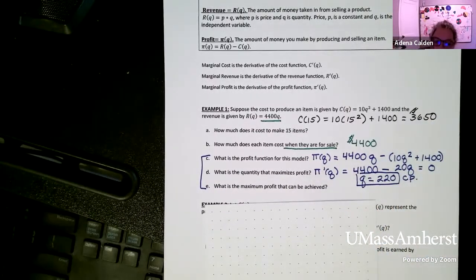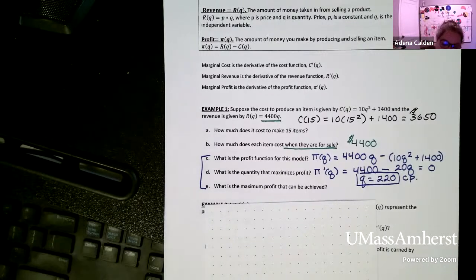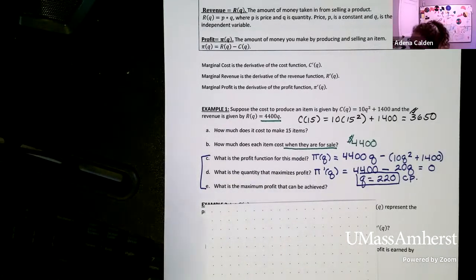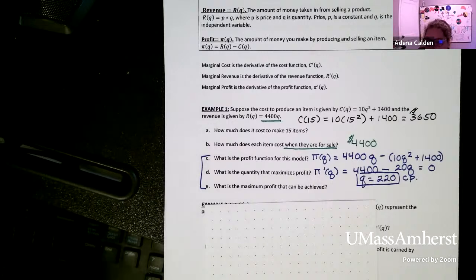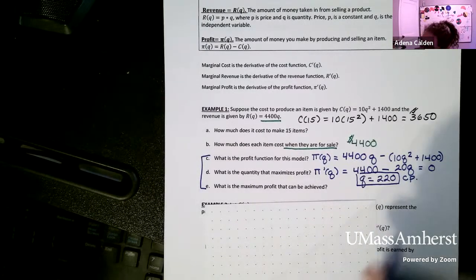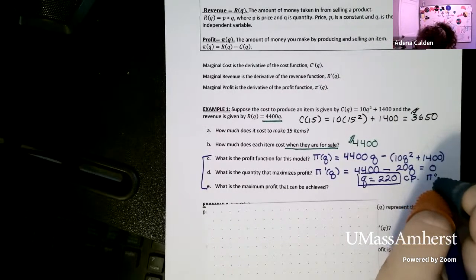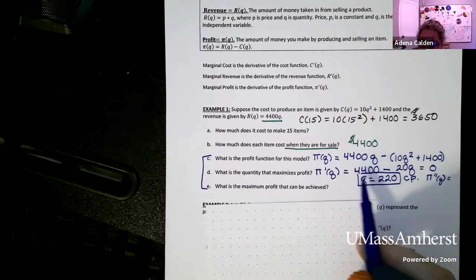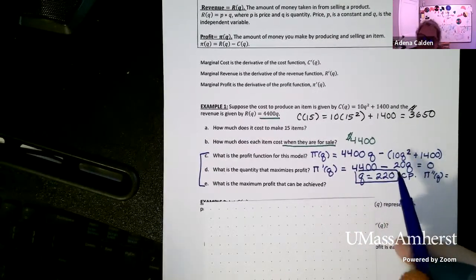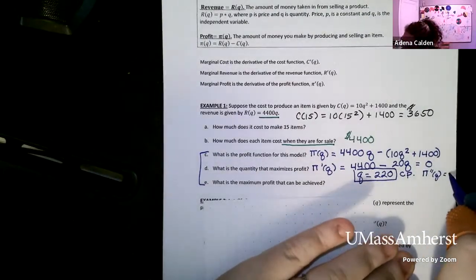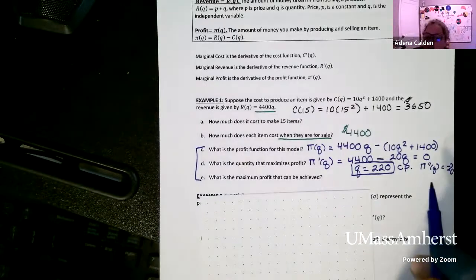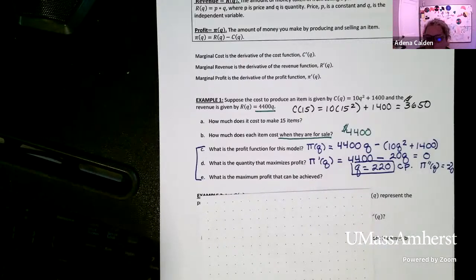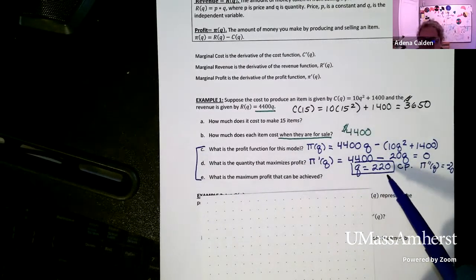We want to make sure, however, that it's actually a maximum, because if you want to maximize profit and you accidentally minimize it, that would be problematic, right? And so we can use the second derivative test here pretty easily to make sure that it's a maximum. So the second derivative of our profit function: the derivative of 4,400 is 0, and the derivative of minus 20Q is just minus 20. And so remember, if your second derivative is negative, the second derivative test tells us that the original function is concave down, which does make this a maximum.